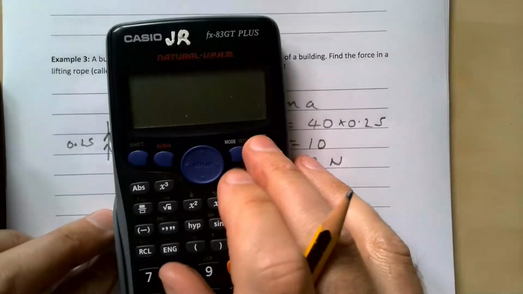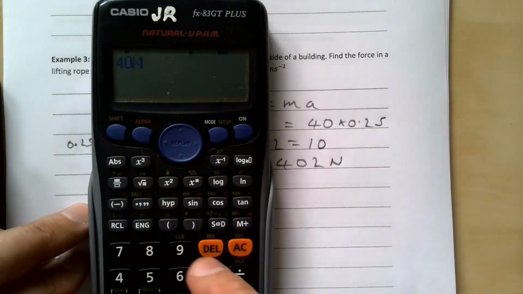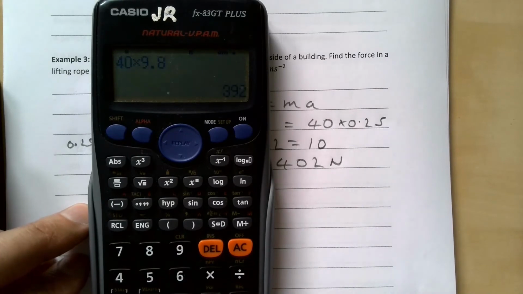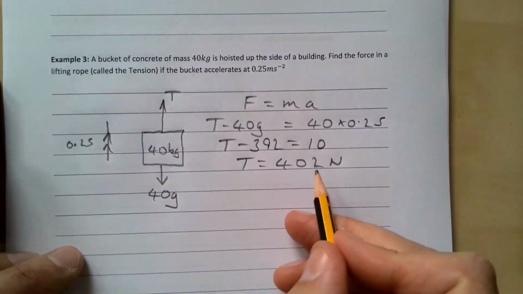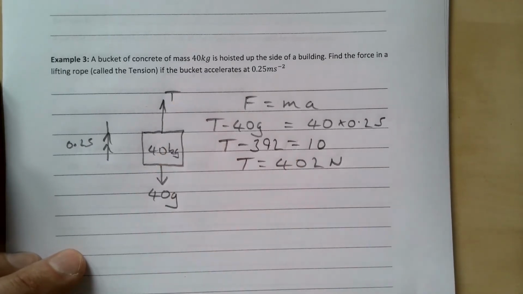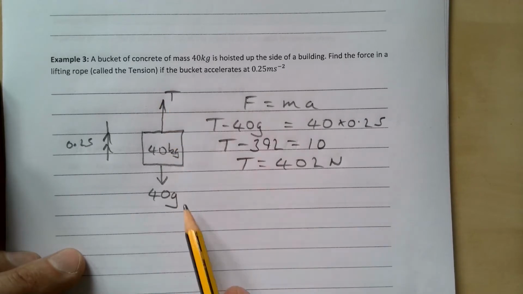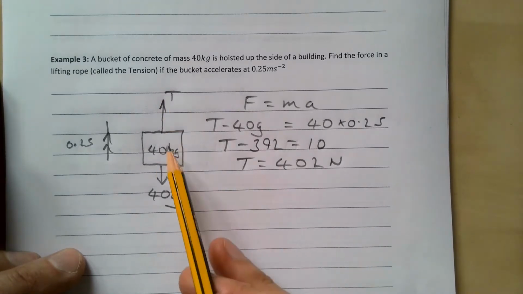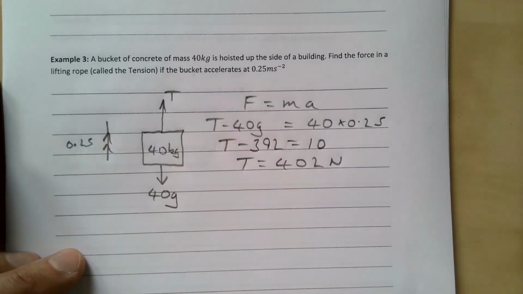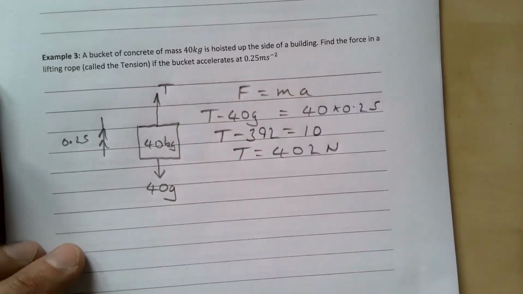Let me just check that, in case I didn't believe myself. 40 times 9.8. Yeah, 392. So the tension in the string, or the rope, must be 402, and that's the force it's pulling up with. Of course, this has to be bigger than 392. If it's 392 going down, this has to be bigger if there's going to be acceleration. If it was in equilibrium, this would be 392, and this would be 392 as well.